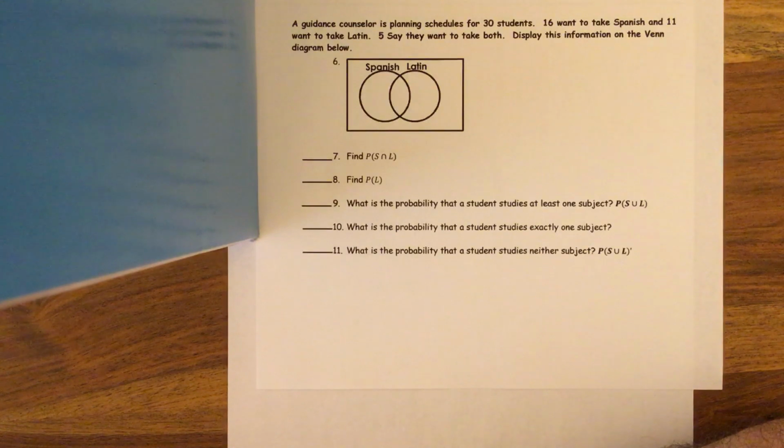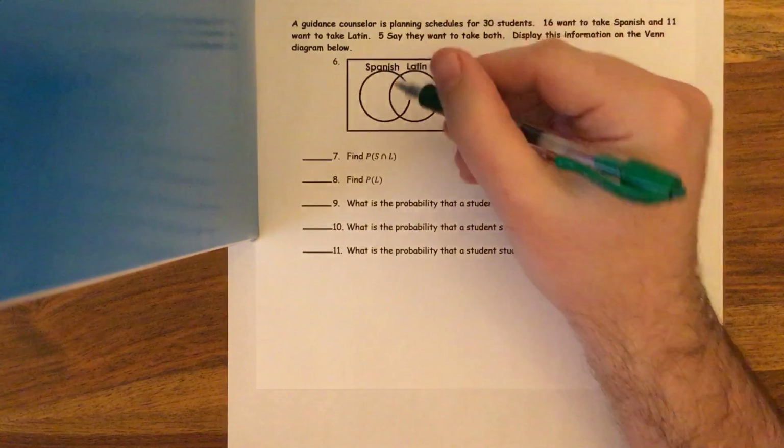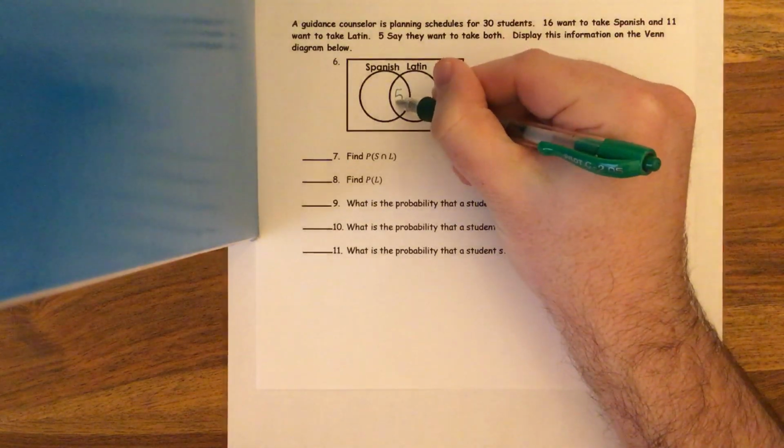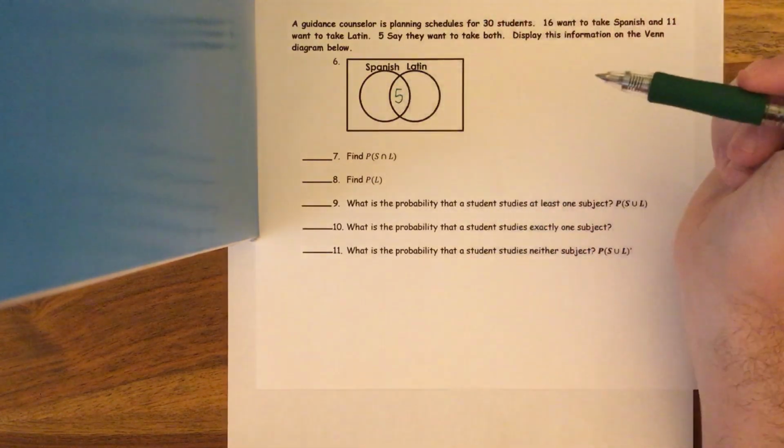Okay, let's see here. We have 16 people who want to take Spanish, 11 people who want to take Latin, and 5 say they want to take both. So this can be a little tricky. We definitely have 5 in the middle here. We have 5 people who want to take both Spanish and Latin.